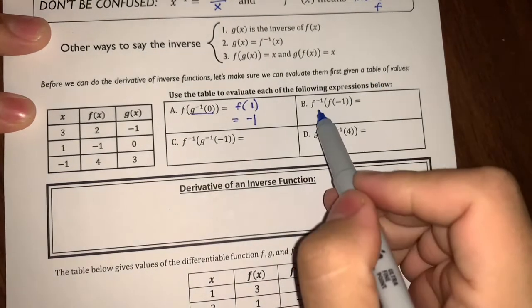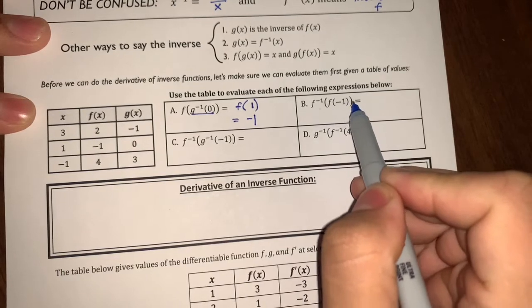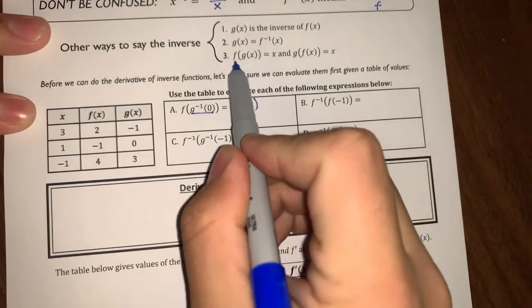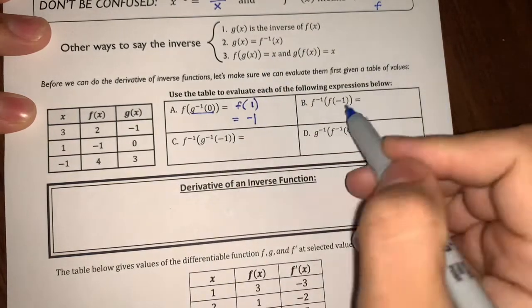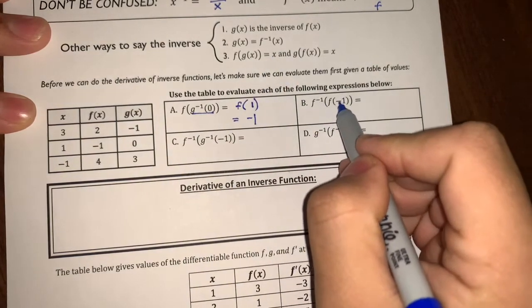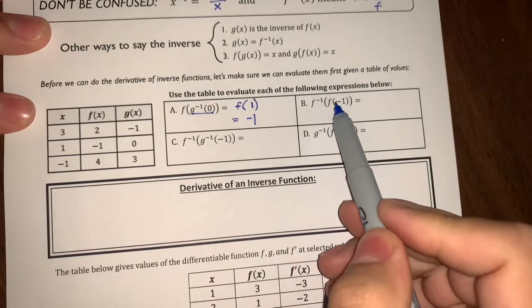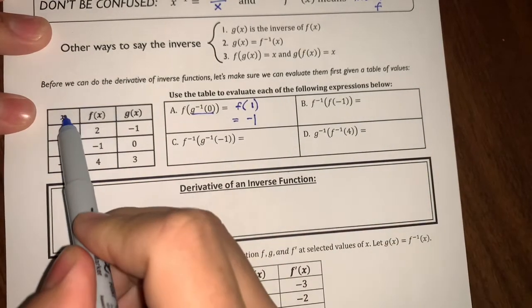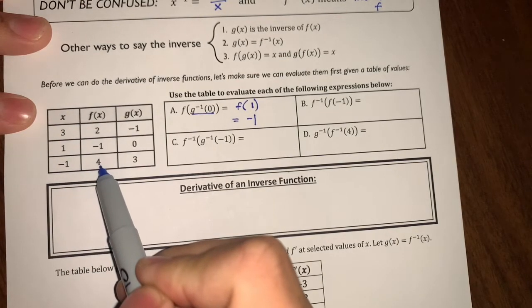If we look at part B, it says f inverse of f of -1. Well, this is just a theorem, right? If we have f inverse of f of x, it's just going to be the x value. But to prove it to you, if I look at f at x equals -1, f of x is 4, right?